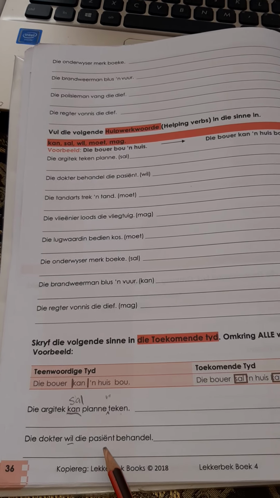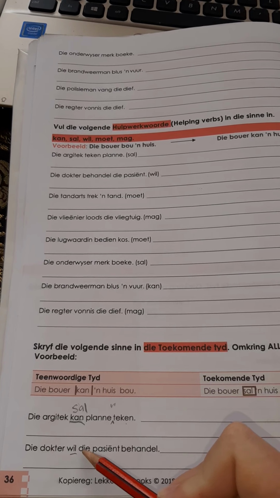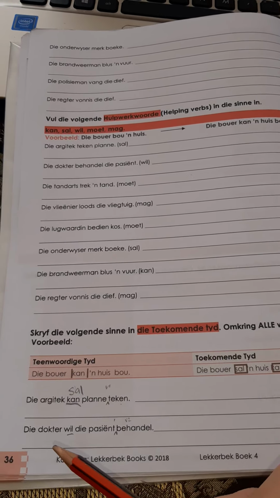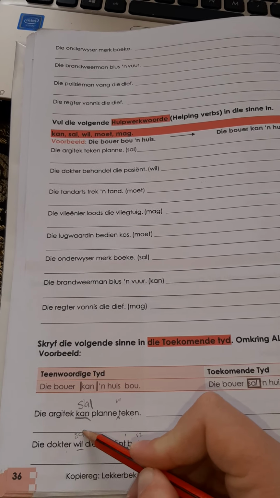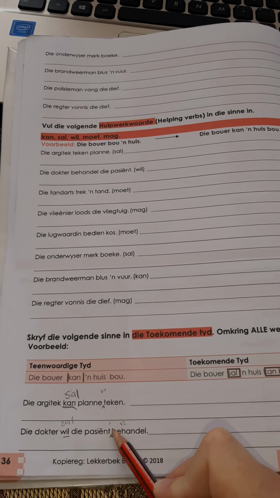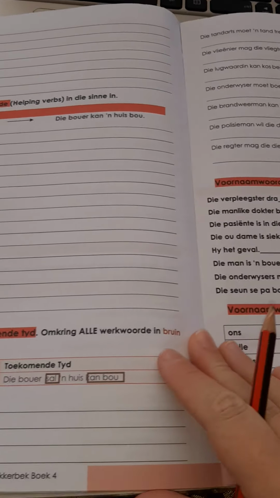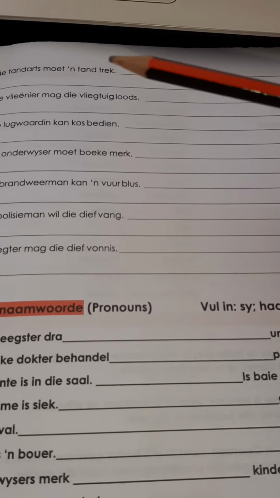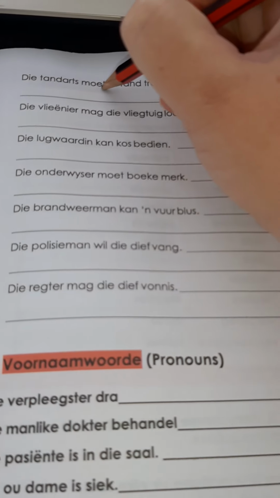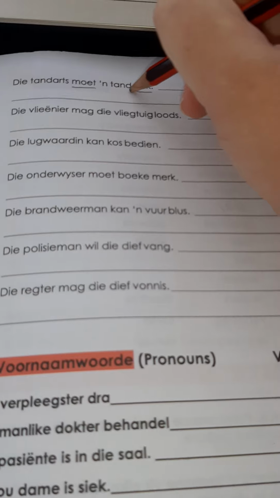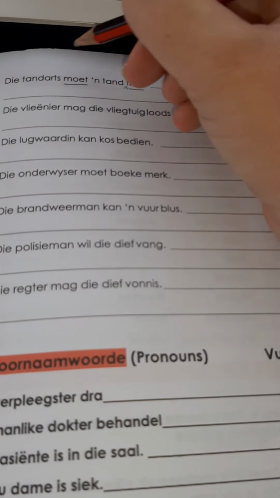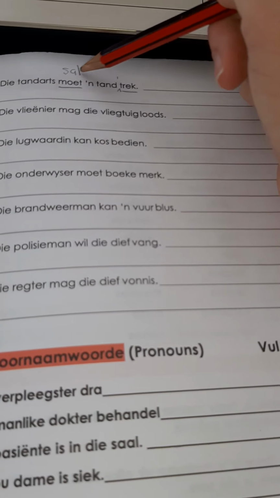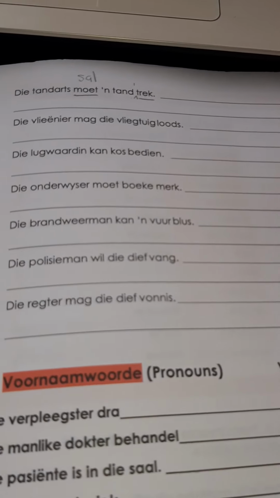Die dokter wil die pasiënt behandel. Okay, that is your verb 1, that is verb 2. So we're going to add verb 1 in here. Die dokter sal die pasiënt wil behandel. Next one. Die tandarts moet 'n tand trek. Verb 1 is moet. Verb 2 is trek. Verb 1 will be going in there. And sal will go into the place of verb 1. Die tandarts sal 'n tand moet trek.